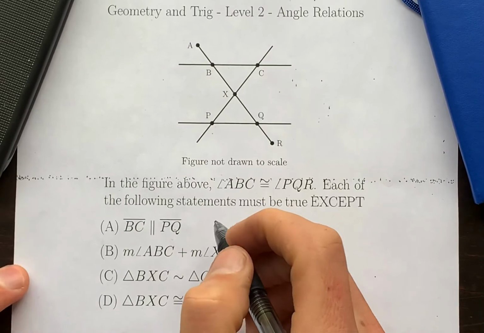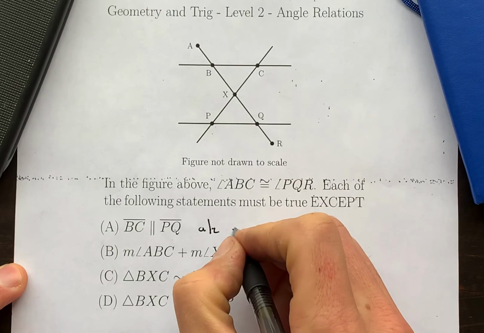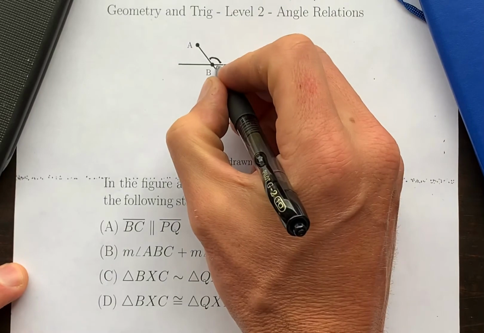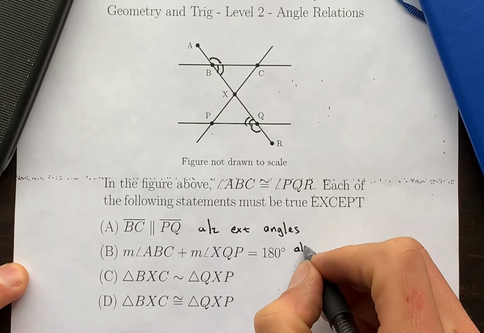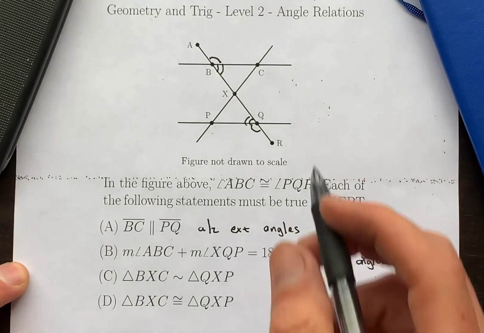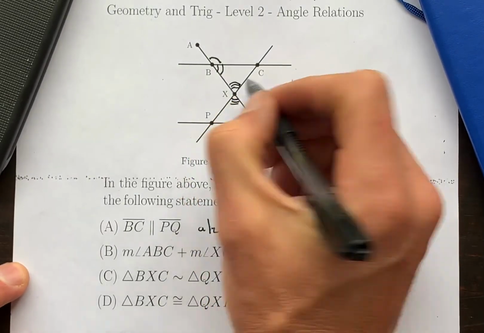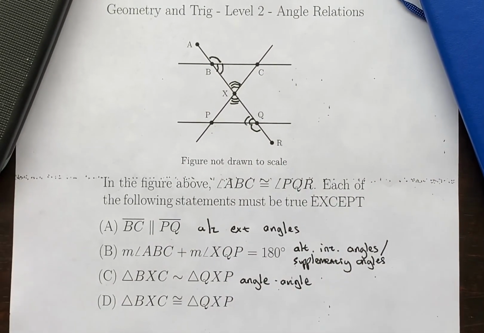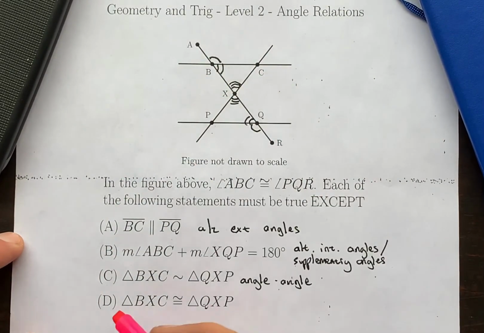So statement A is true because of alternate exterior angles. Statement B is true because of alternate interior angles and supplementary angles. Statement C is true because of the angle-angle similarity property of triangles. So by process of elimination, we're drawing an alternative diagram that still maintains these properties. The correct answer is D.